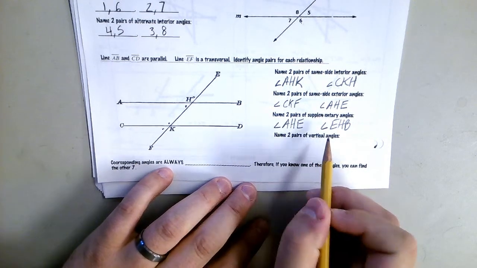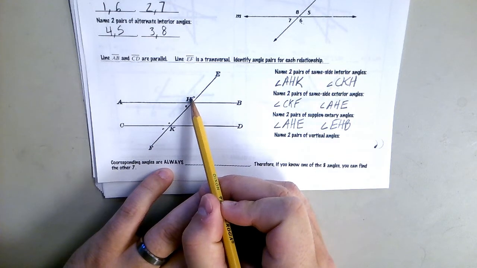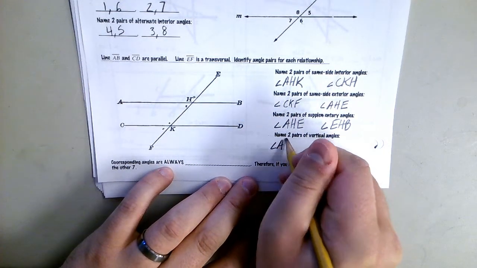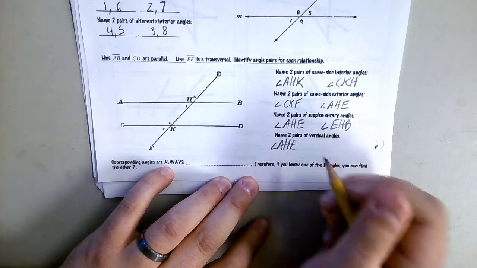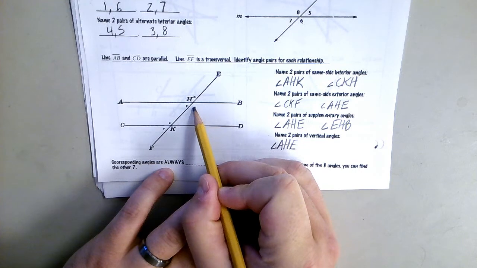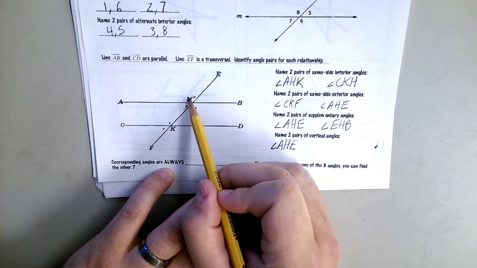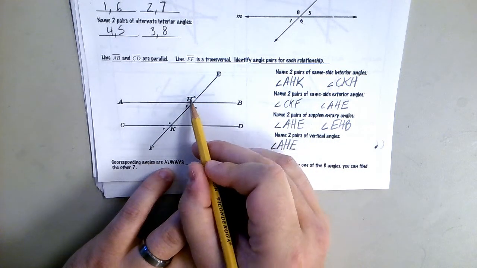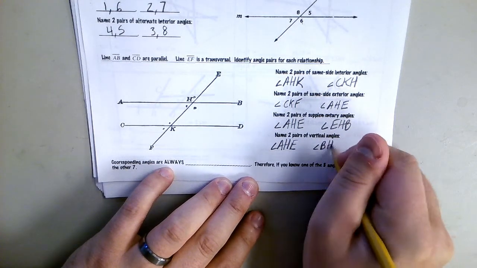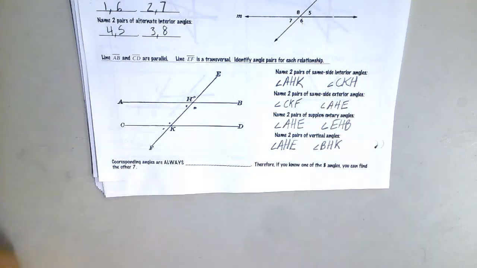So 2 pairs of vertical angles. I'll stick with this one right here. So AHE. And remember, vertical angles are like basically just directly across from each other. So this angle right here is also going to be a vertical angle to this. So BHK is a vertical angle to AHE.